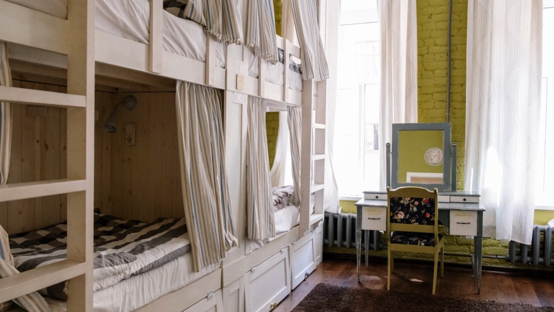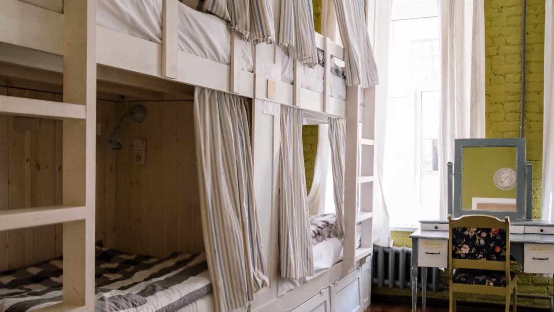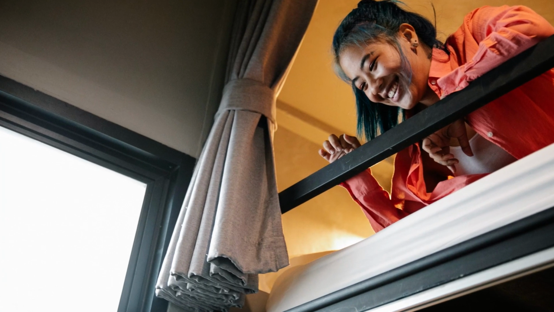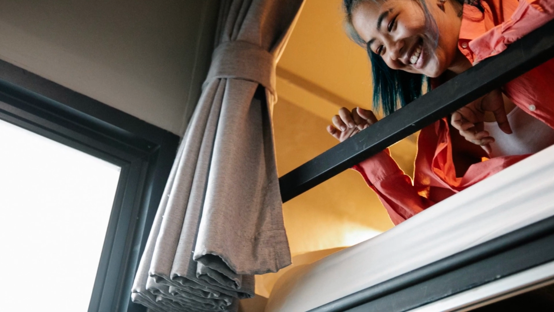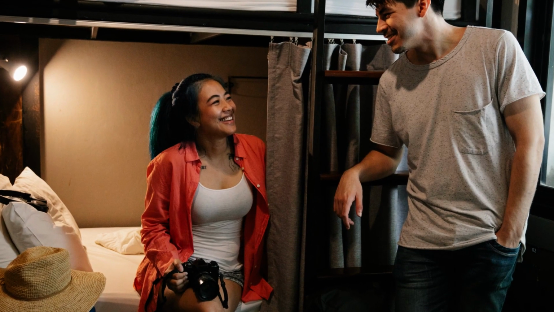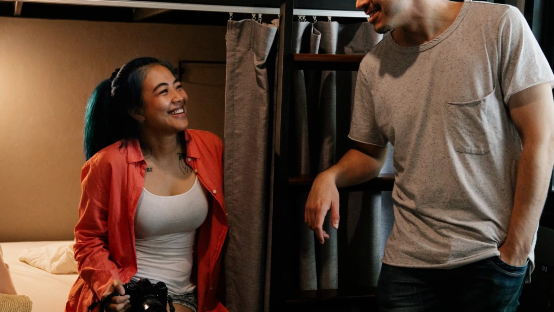Step number 3. Check university housing services. Explore on-campus housing options provided by your university or college. This can be a convenient and often affordable choice. Contact the Housing Services Office to get information on availability and application processes.